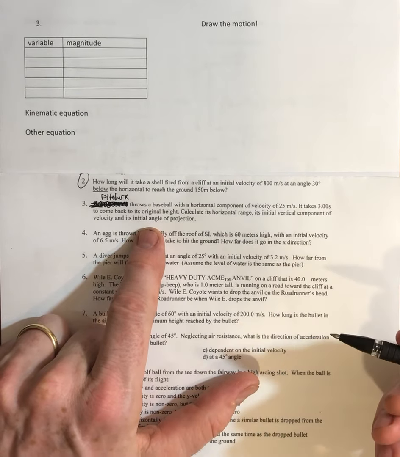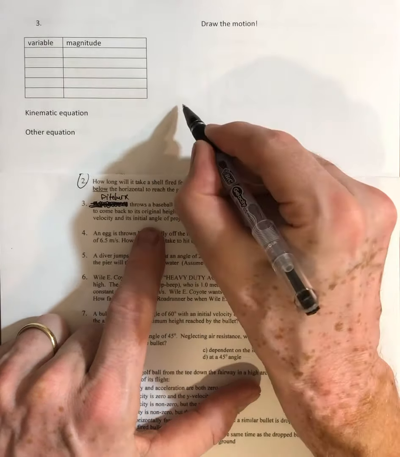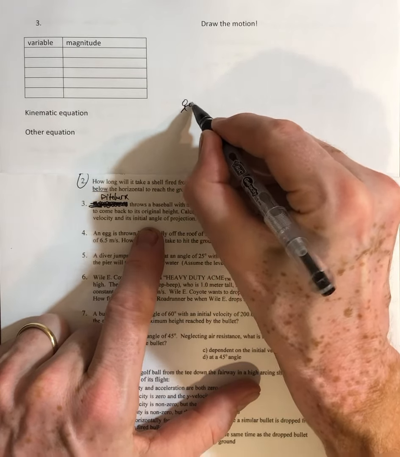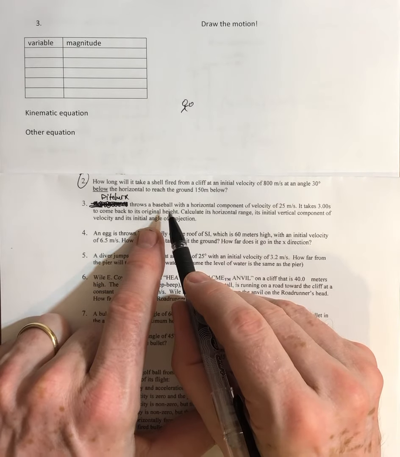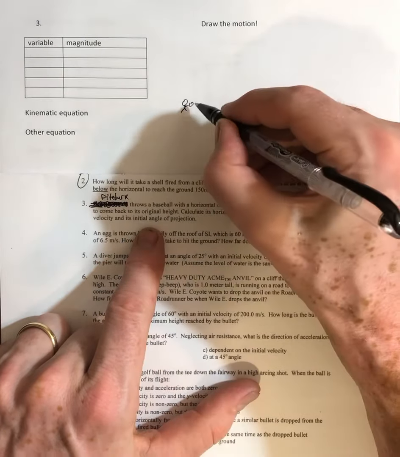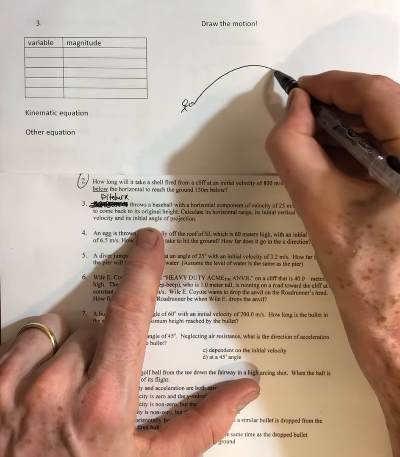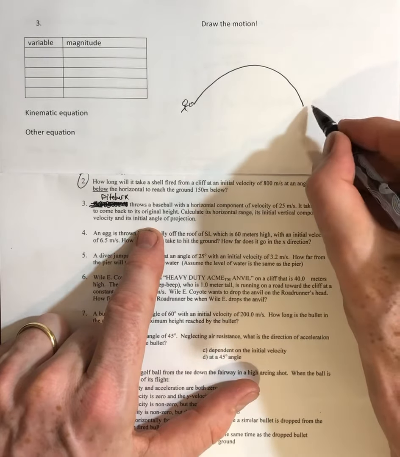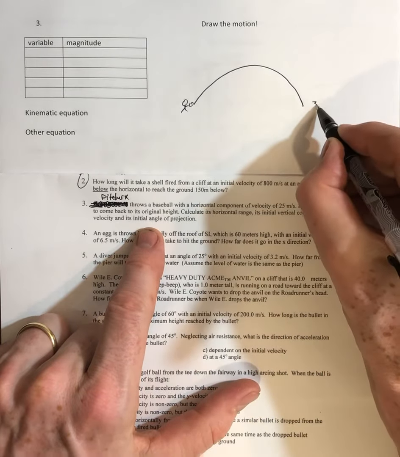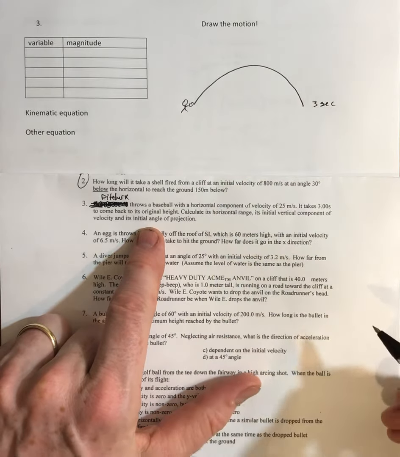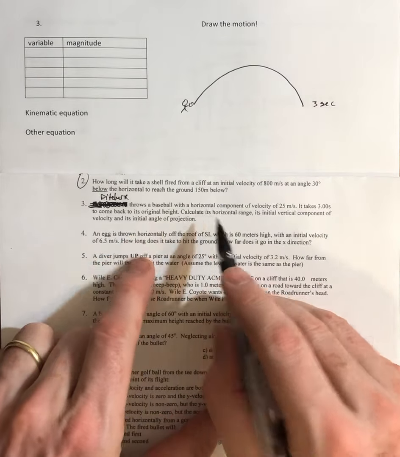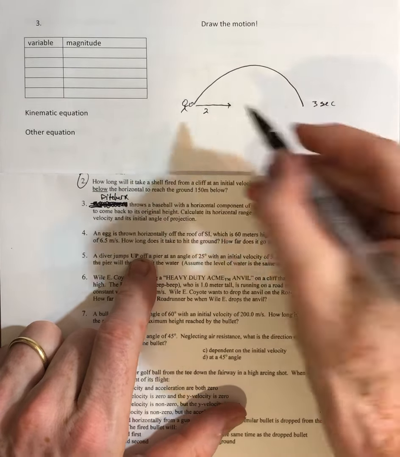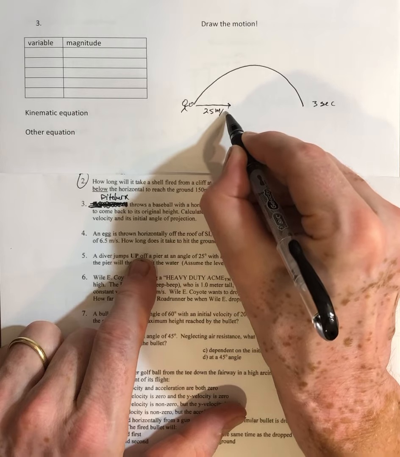So first thing I'm going to do is draw a picture. I've got some baseball pitcher right here, and he's throwing a baseball, okay? And it's going to go a certain amount of time to its original height, and so I've got a nice little parabola there. And it comes back down to its original height. It takes 3 seconds, okay? 3 seconds. And then we know that its horizontal component in this direction is 25 meters per second. So that's cool.